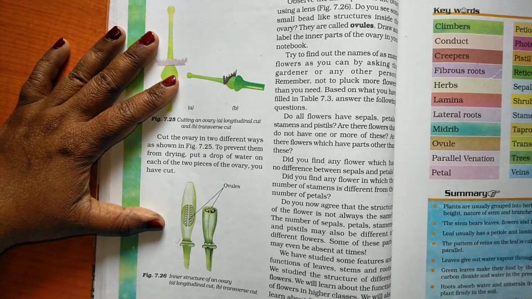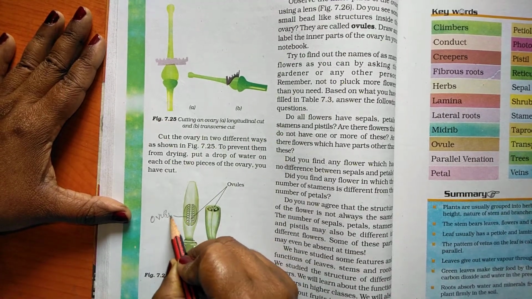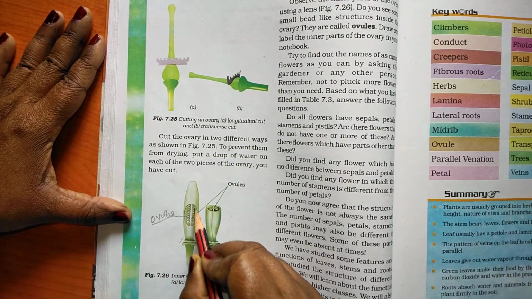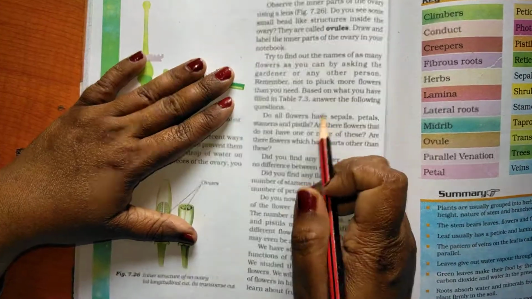Here these are the ovules. These are small bead-like structures which are present inside the ovary in different chambers.